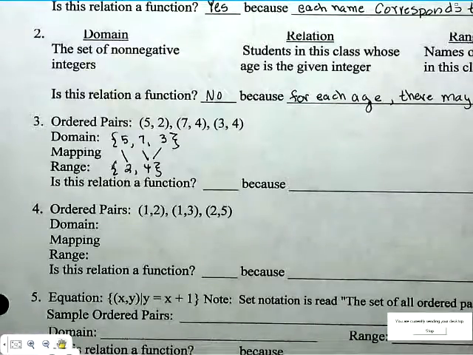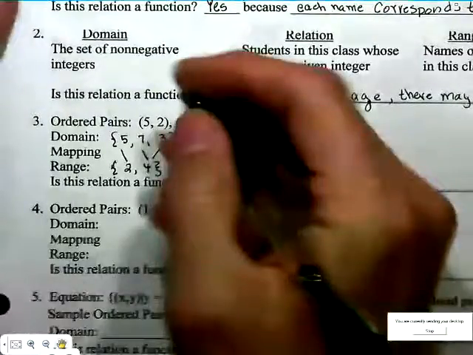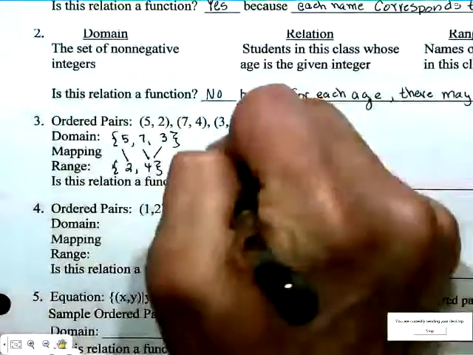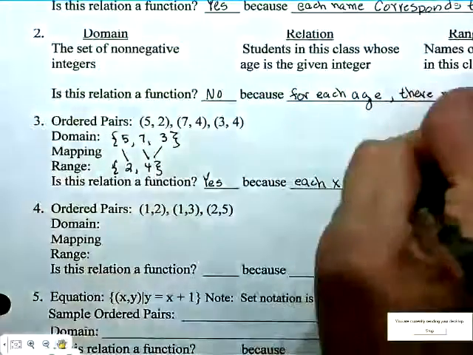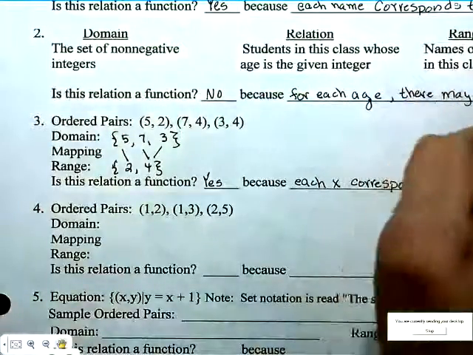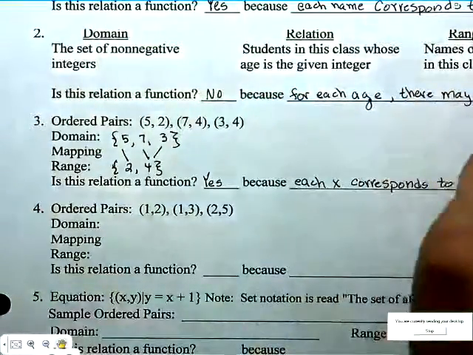You just have to think about that until you get the distinction between the two. Yes, this definitely is a function because each x corresponds to only one y.